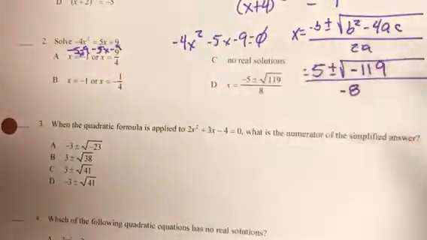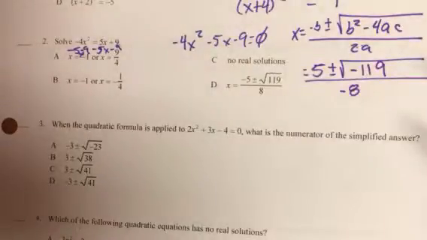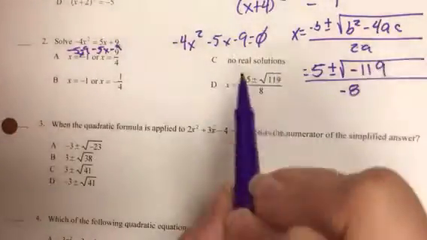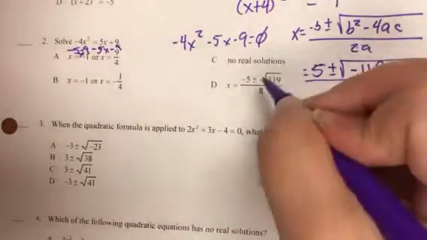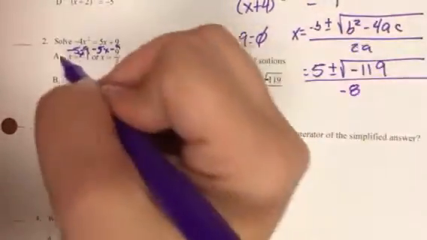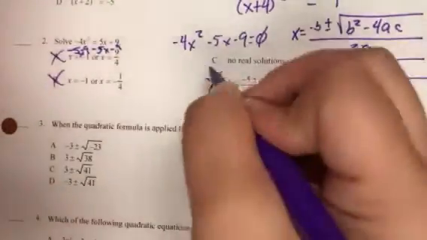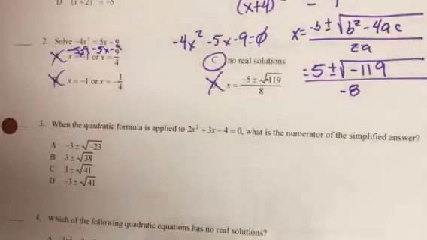Look at my possible answer choices. That's a negative. This almost looks right, but this does not have a negative inside, nor does it have an i. These are definitely wrong. The answer is C, no real solutions.